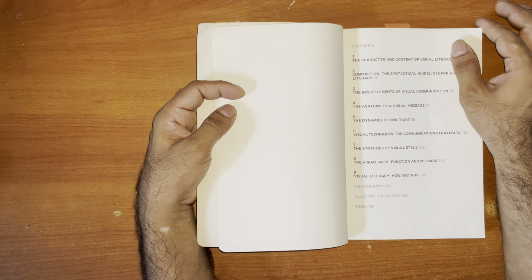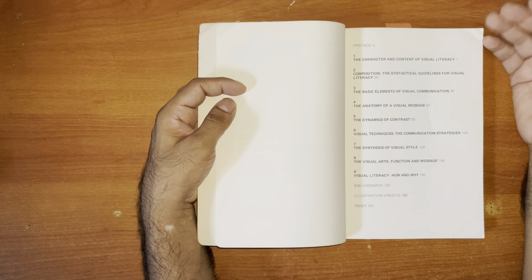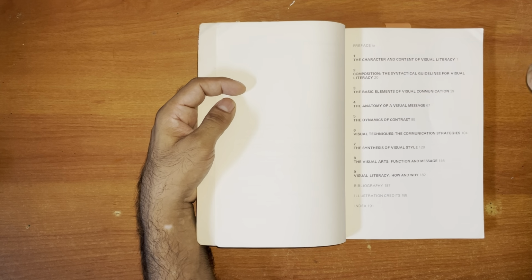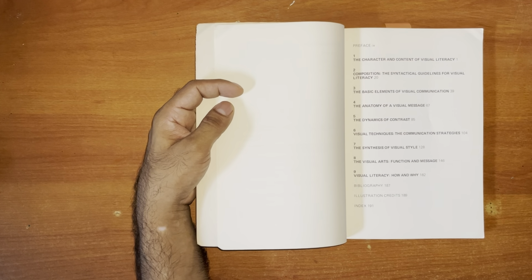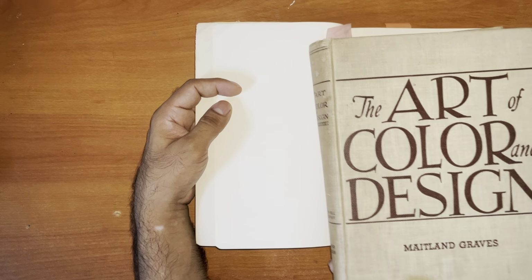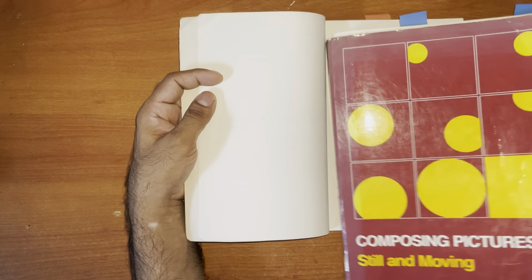Especially in a small book, it condenses a lot, and it almost feels overbearing. But what you get from it is a reward of understanding if you read it once, twice, 3 times, and especially if you combine it with other books like The Art of Design, or Composing Pictures Still and Moving.